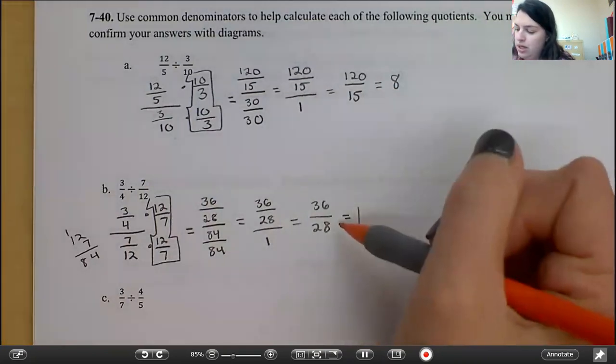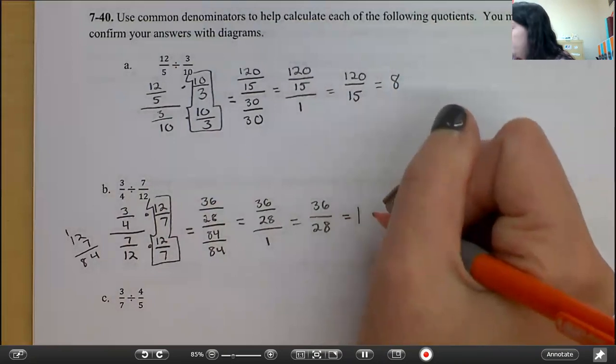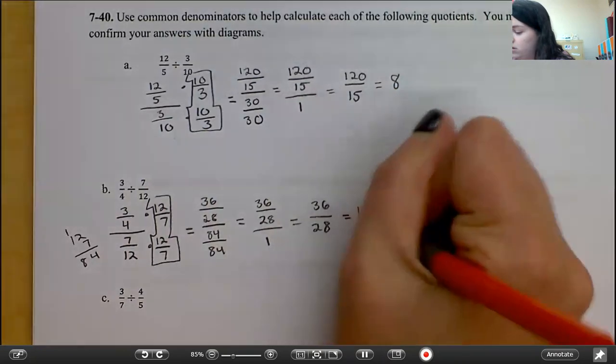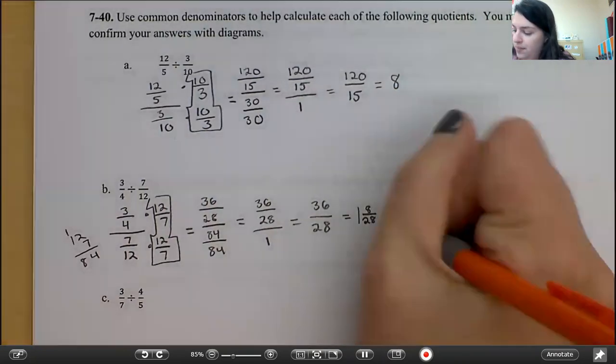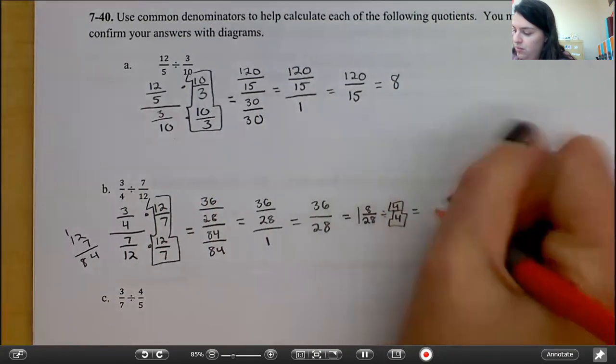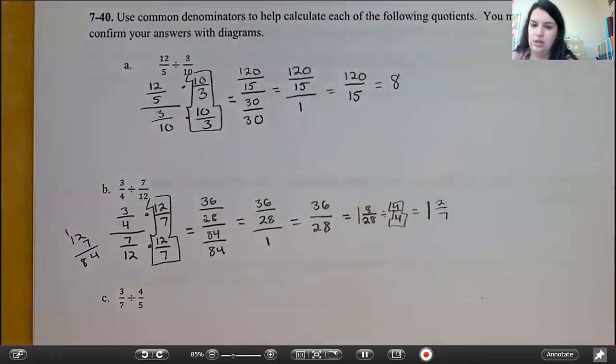And from 28 to 36, you would have 8 left over. We could divide that by 4. So that would be 1 and 2/7 as your answer.